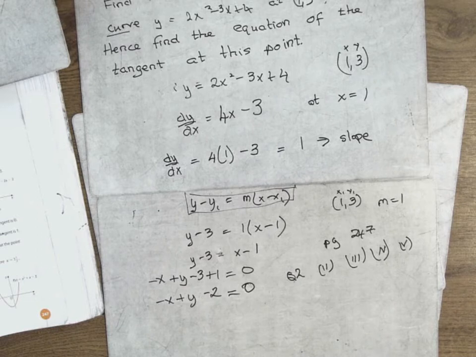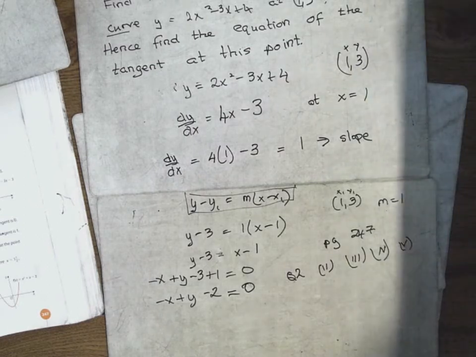A plus by a minus is a minus. And remember, anything multiplied by 0 is 0.